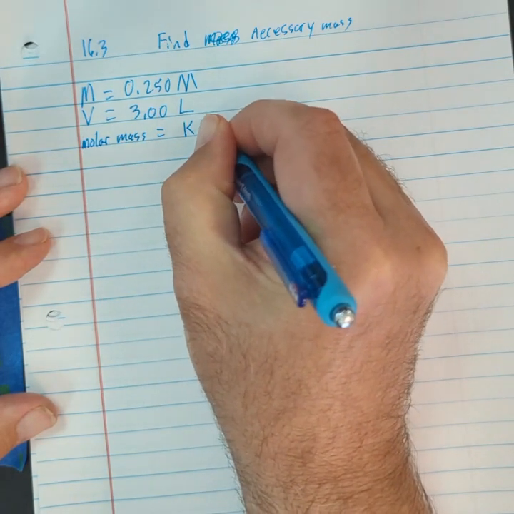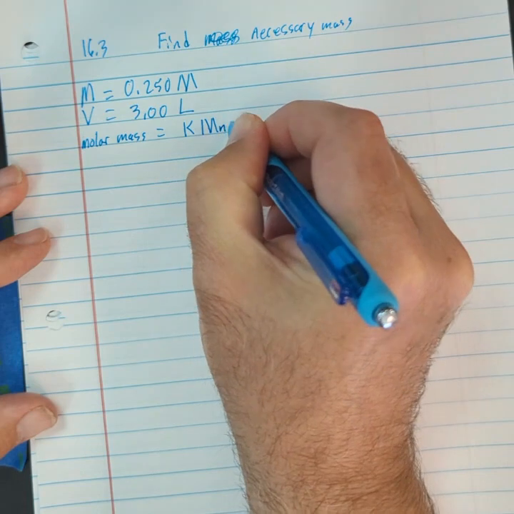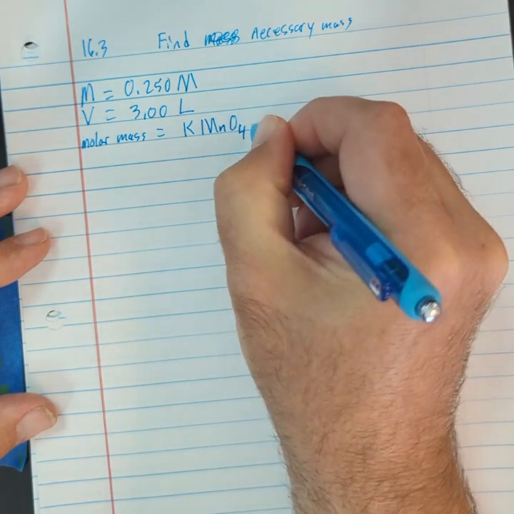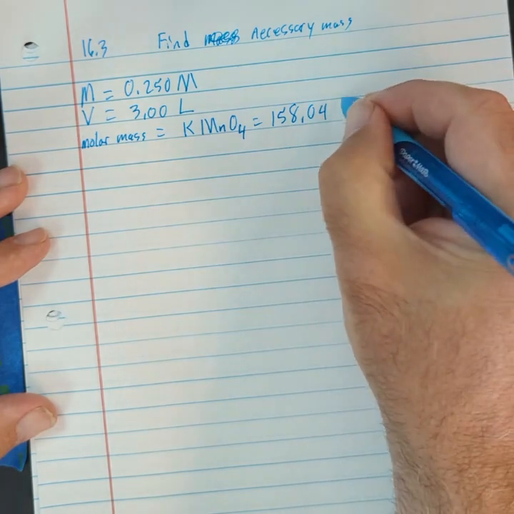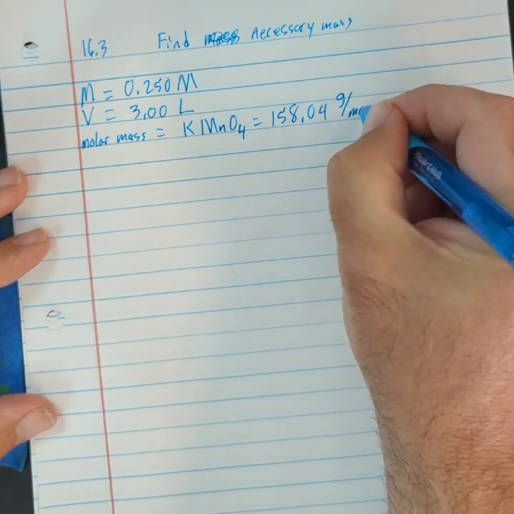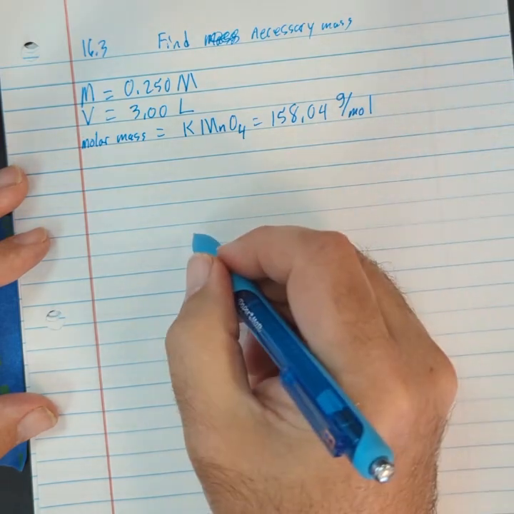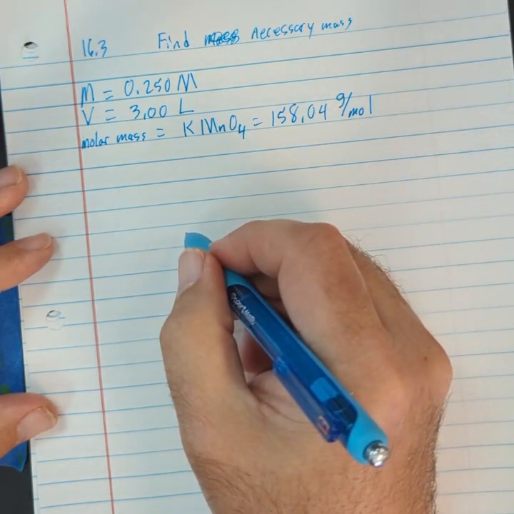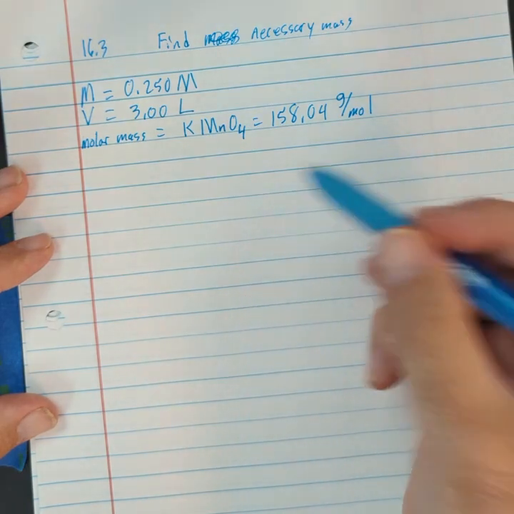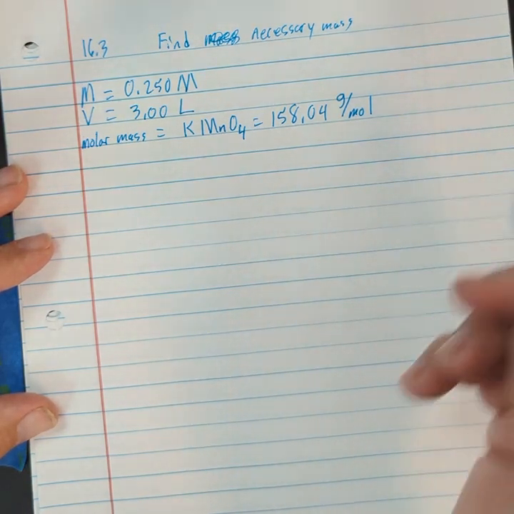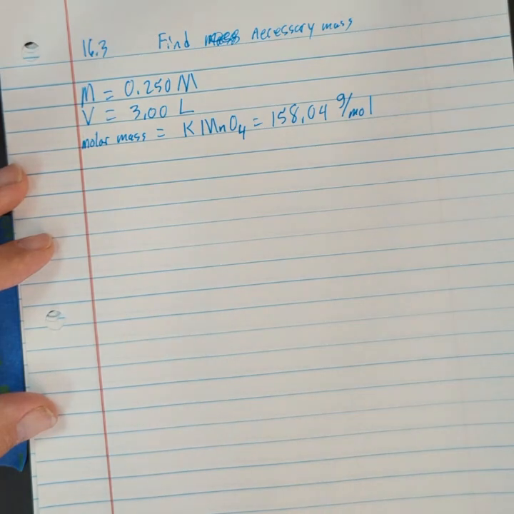of potassium permanganate is 158.04 grams per mole. Okay? And so then we have to find the unknown, which is how much we actually need to make the molar solution that we need. Okay? So first we're going to find the moles of solute by multiplying molarity by liters.